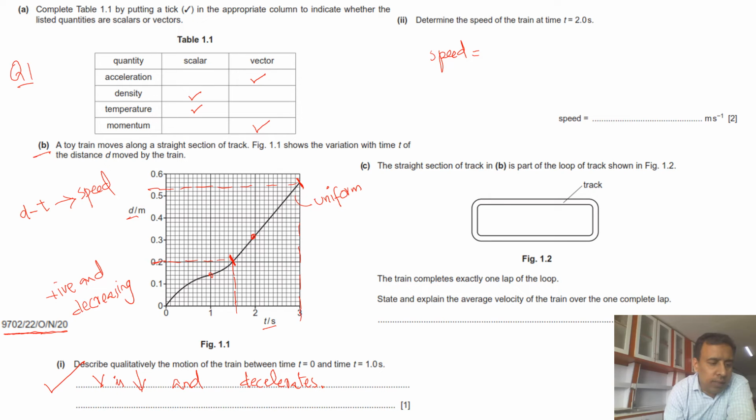For example, the point somewhere over here is 0.56. So 0.56 minus the distance at this point, which is 0.20, divided by the time, which is from 1.5 to 3, so it's 1.5. By solving it, you can get the answer, and the answer is 0.24. 0.24 meter per second is the answer.